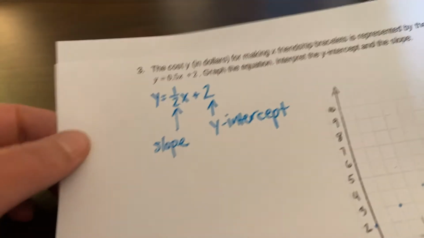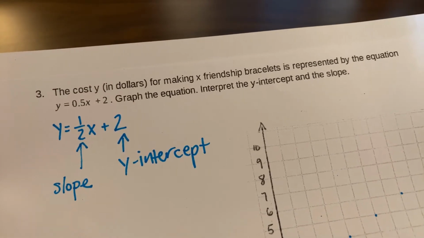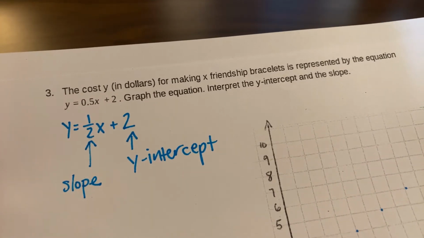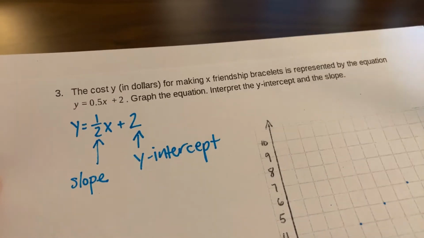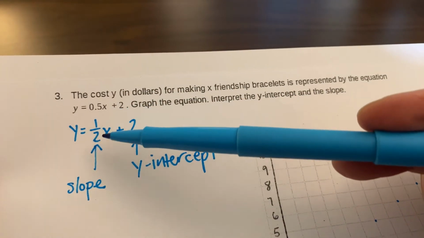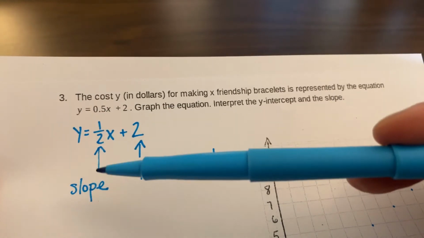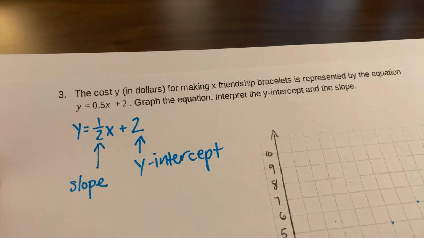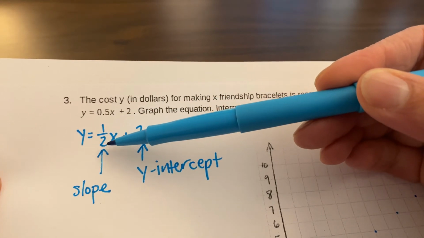Let's do one more problem. The cost, y, in dollars for making x friendship bracelets is represented by the equation y equals 0.5x plus 2. Graph the equation, and interpret the y-intercept and the slope. I changed the decimal into a fraction because I think it's easier to graph when the slope is a fraction, because slope is rise over run. It tells me how many units to go up or down and how many to go across.